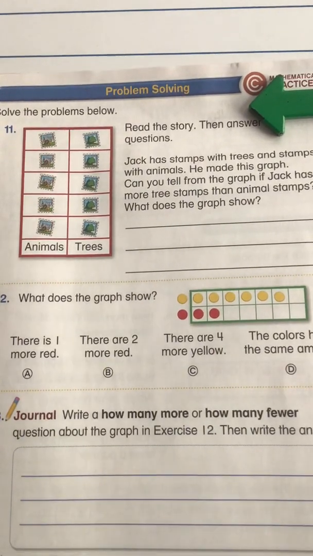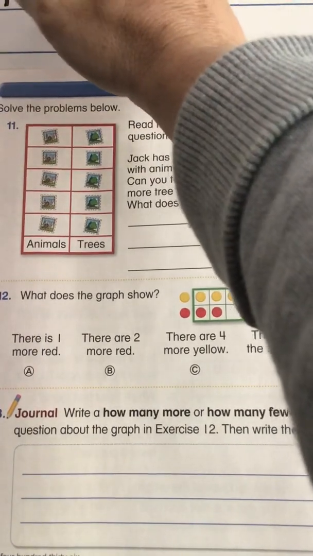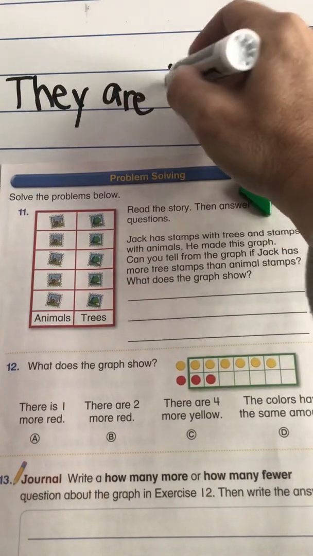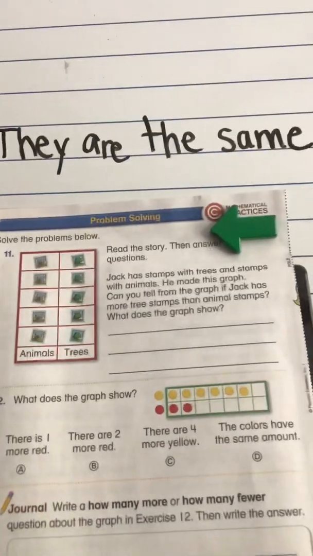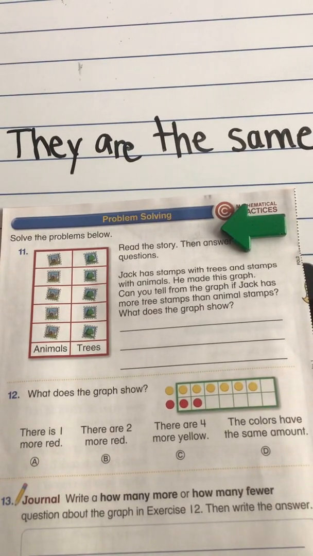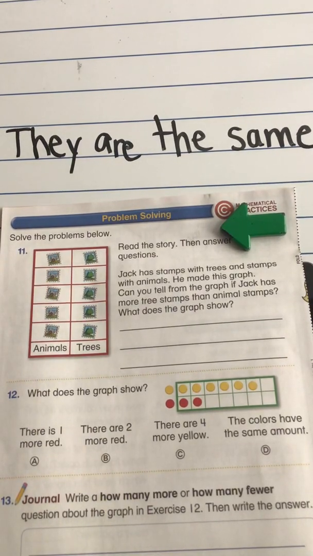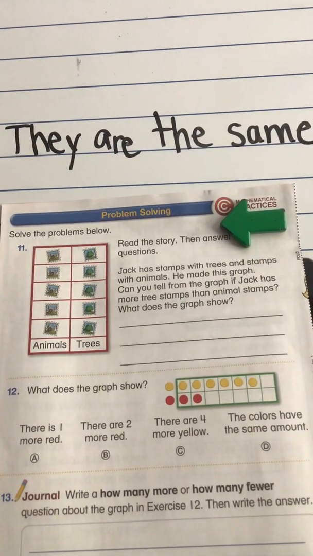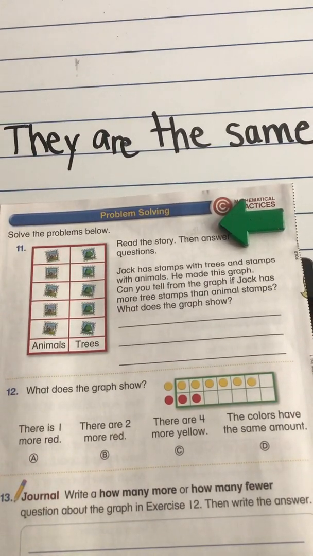It says, what does the graph show? They are the same. So if you want to write your own answer on the line, that's fine. If you want to write that they are the same on the line, that is fine also. It's there for you to copy if you need to. You can always press pause and finish copying. But for this one, there is not one that has more and one that has less. They have the same amount.